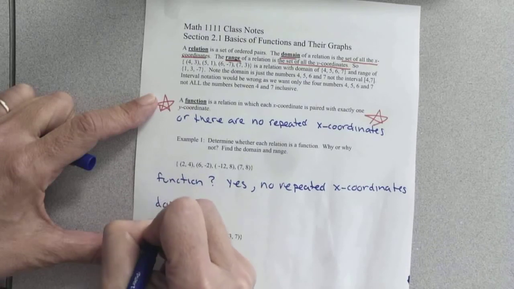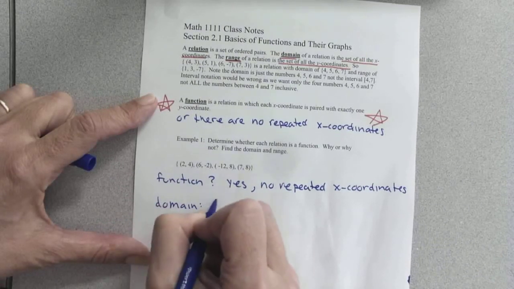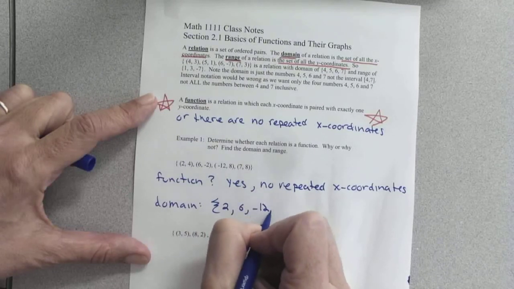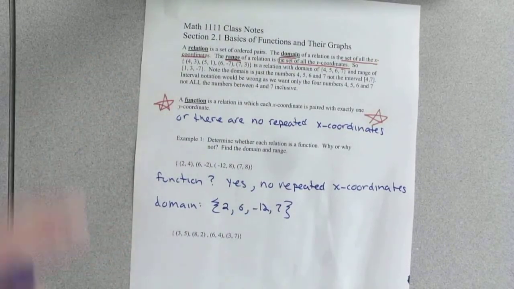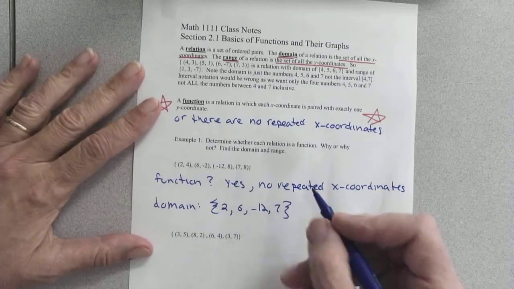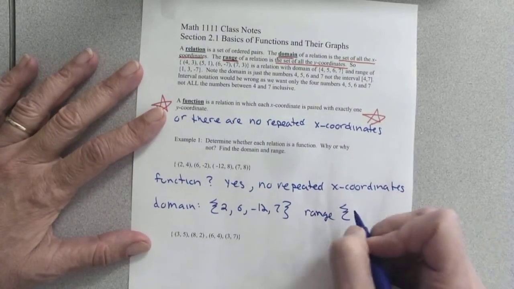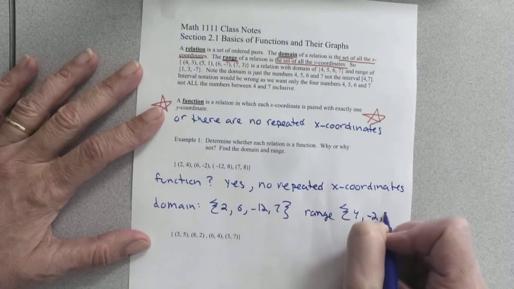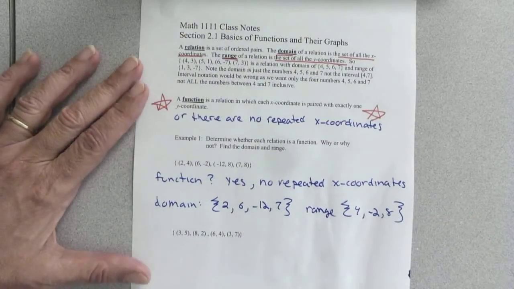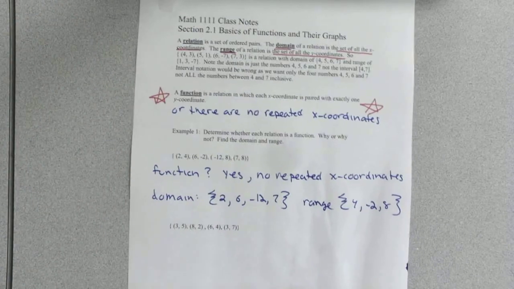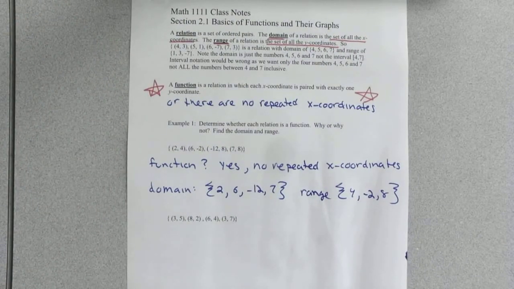And then they ask me for the domain. And the domain are just going to be the numbers 2, 6, -12, and 7. My x coordinates. And my range is going to be 4, -2, and 8. Repeated y coordinates aren't a problem when we're talking about just functions. It's repeated x's.